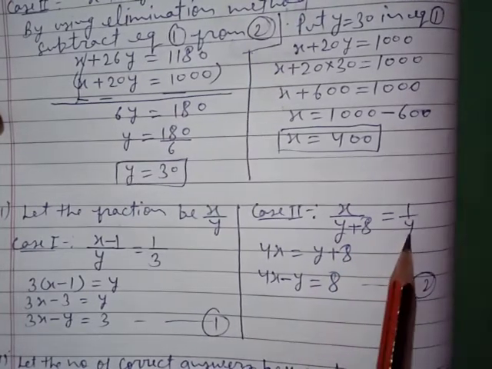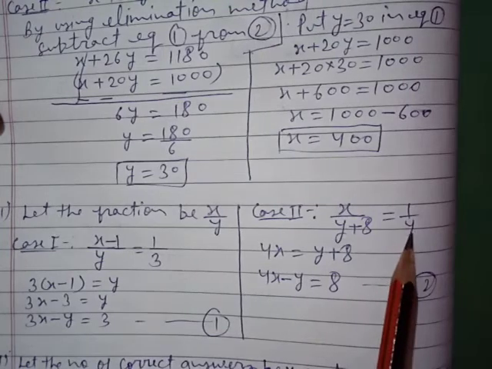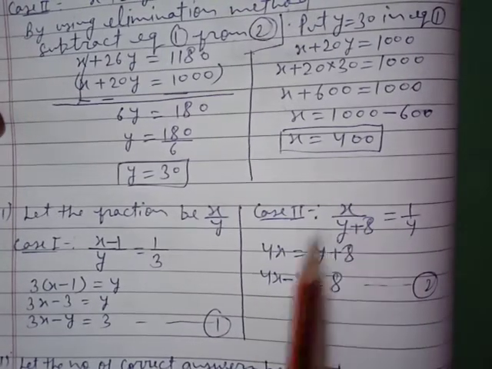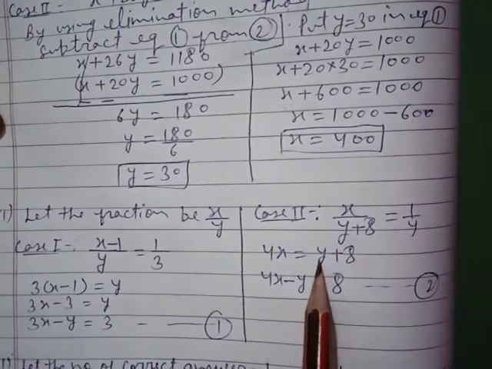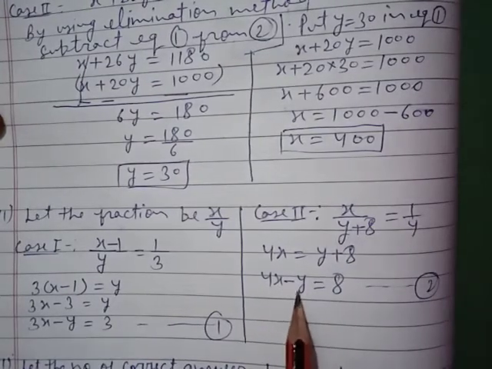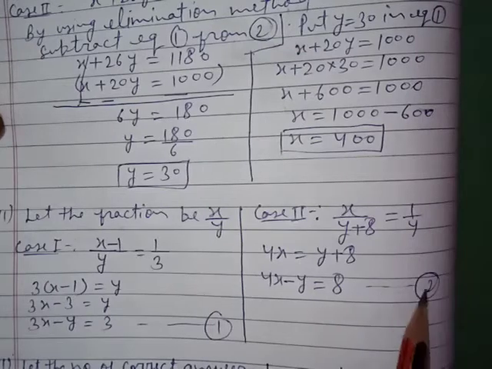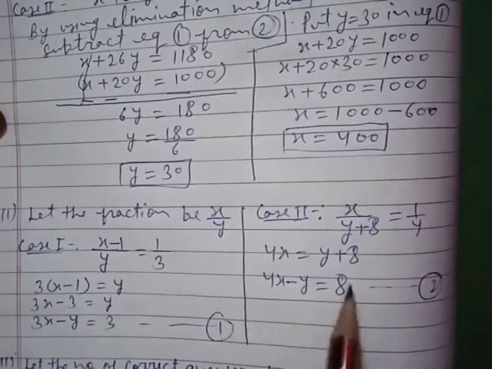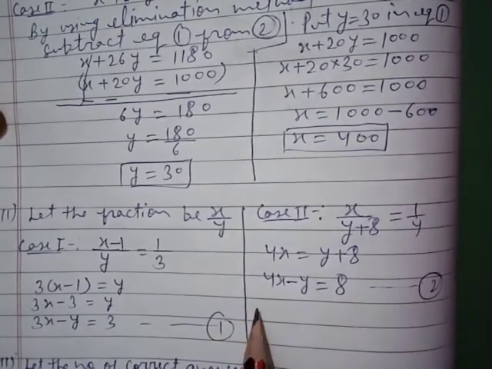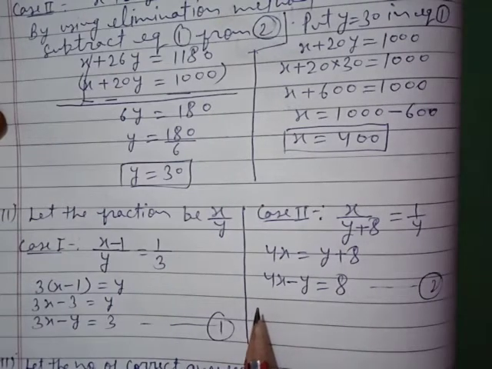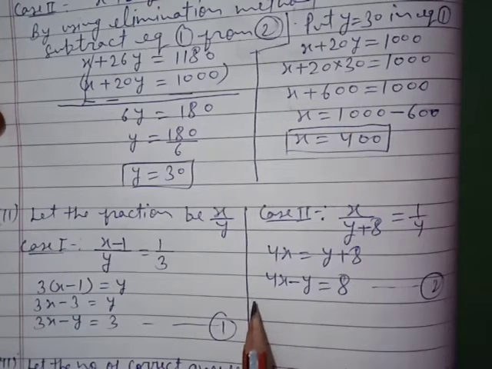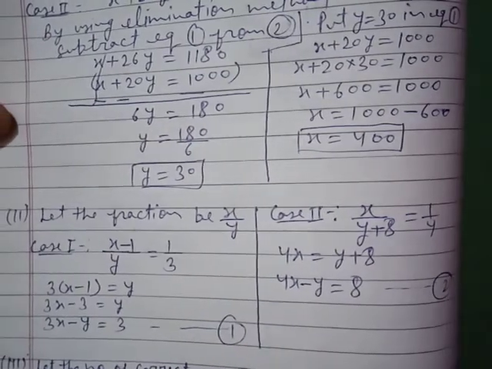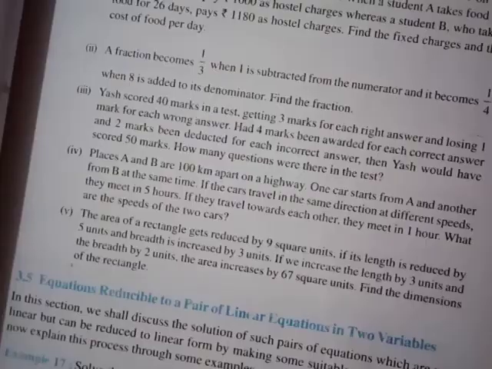So the fraction becomes equal to 1 by 4. Now cross multiply: 4 into x, 4x, y plus 8 equal to 1 into y plus 8. Shift y to this side: 4x minus y equal to 8. This is equation 2. This is equation 1 and this is equation 2. You have to solve these by the elimination method.